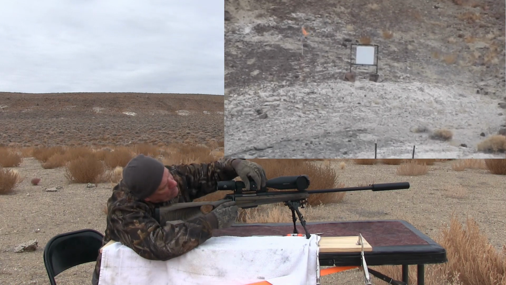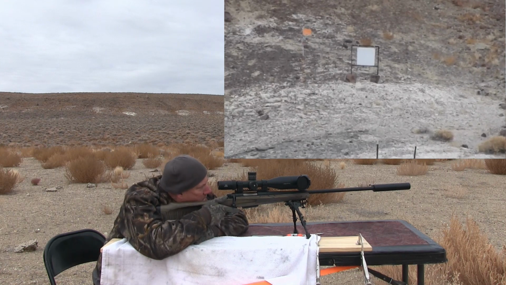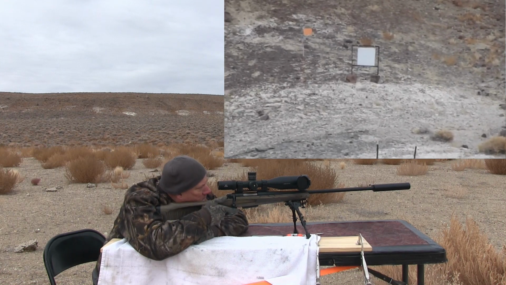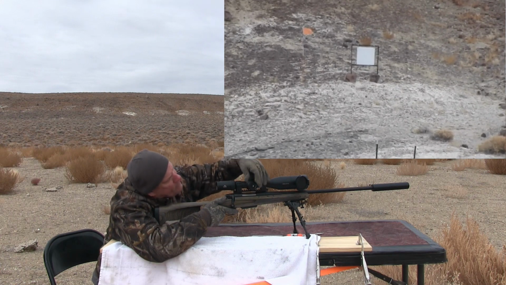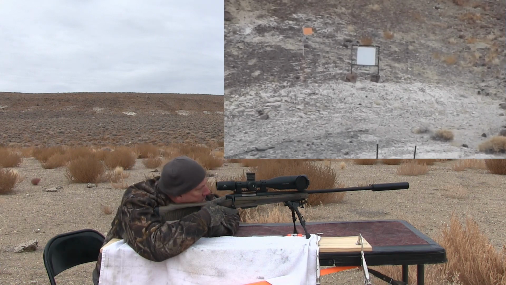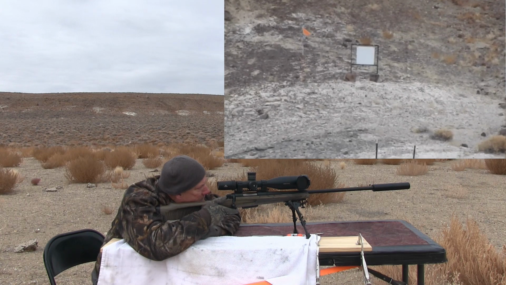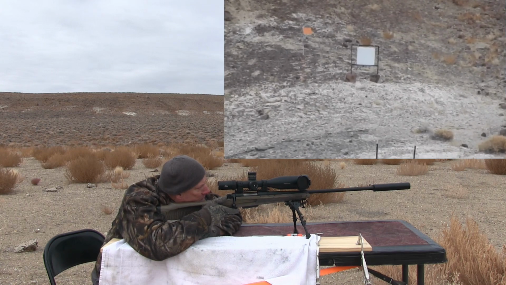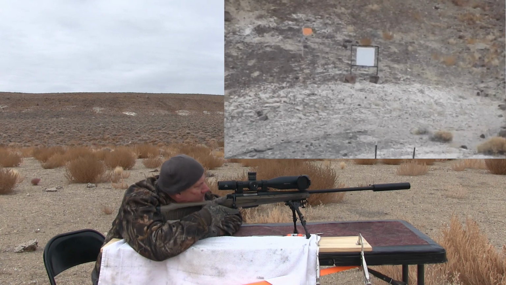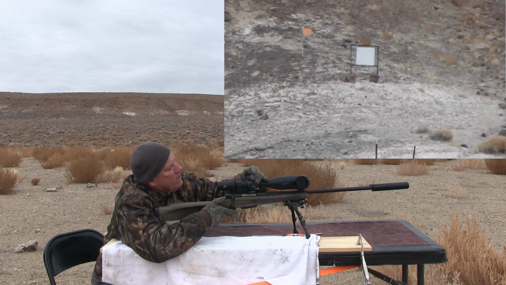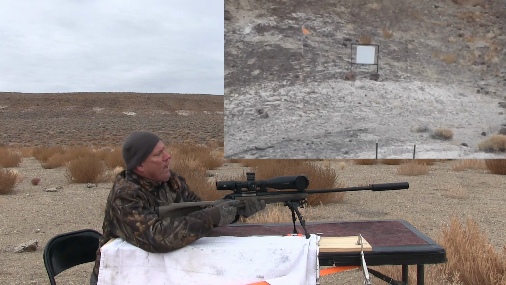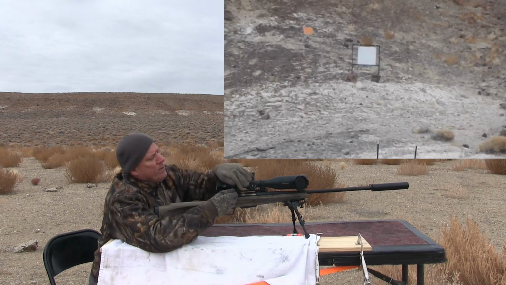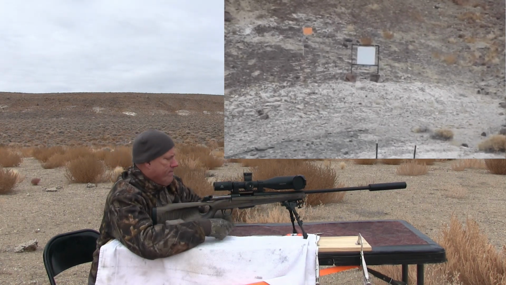And still, what is that? Oh, it's still 2.5. It must be really windy. But it looks like I'm going to have to come up some, because I would say that was near the base of the target, so 8 inches low. So I'm going to come up 1.25 MOAs up.